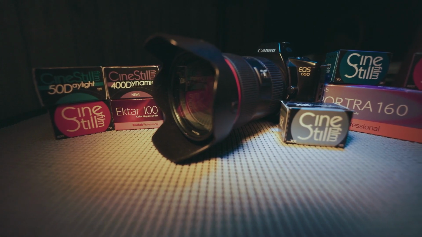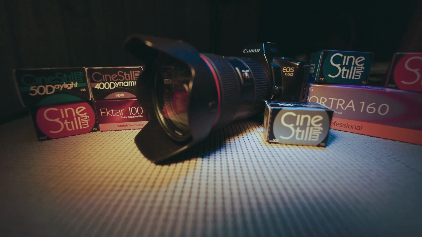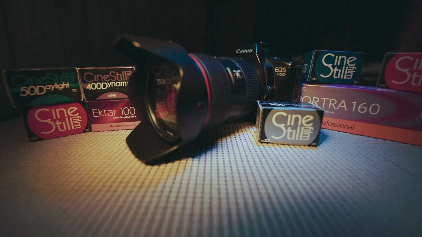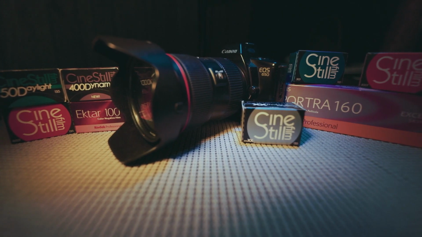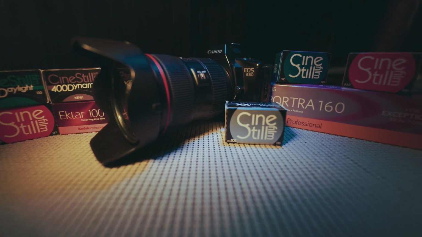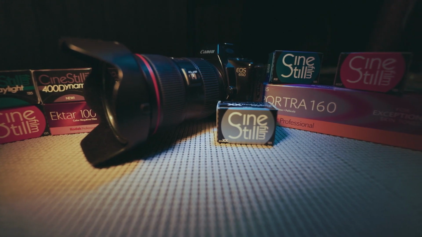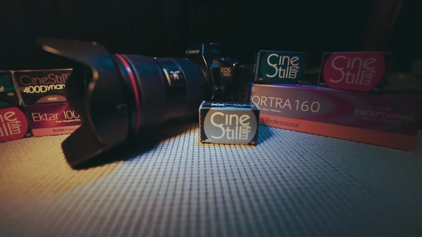I just got a whole batch of film, and I got a bunch of Ektar and Cinestill and Portra to kind of stock me up for the summer. So I have some film bodies. I got some old film bodies, and I think I'll do some more stuff in the future on film. It's a lot of fun. It can be expensive, but it's a lot of fun.